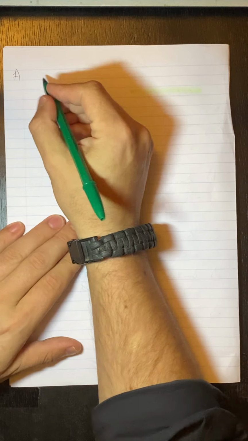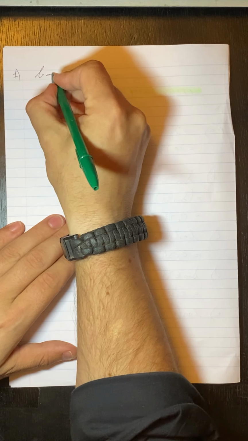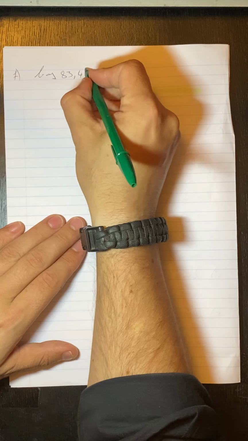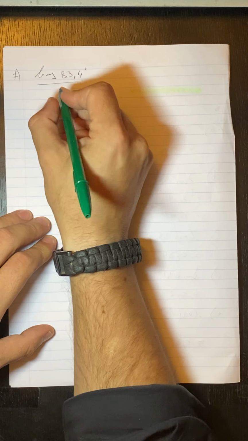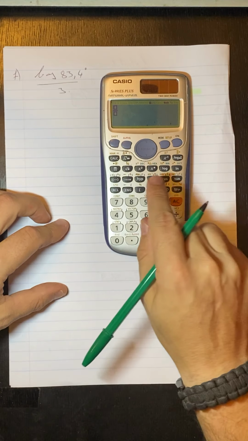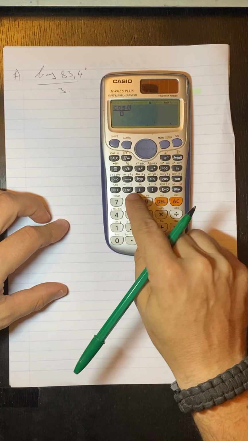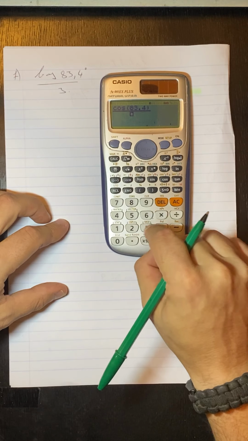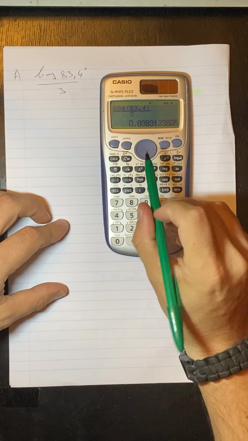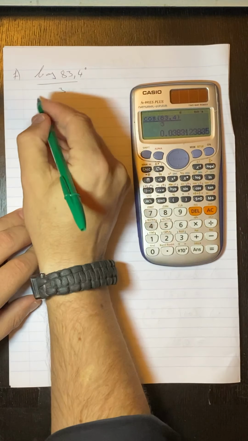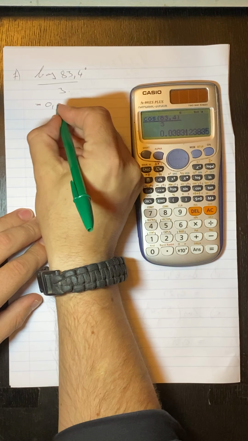So example F is saying cos 83.4 degrees all over 3. To write this out as it is, fraction button, cos 83.4, close your bracket, all over 3. Remember, round it off to 2 decimals, so that is more than 5, so we bump that one up. So this becomes 0.04.